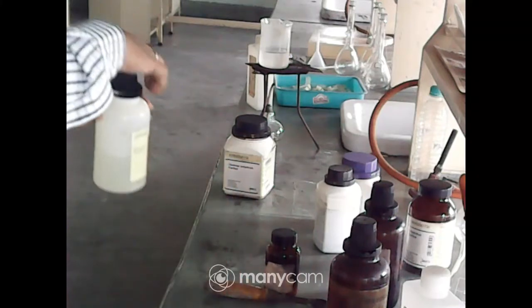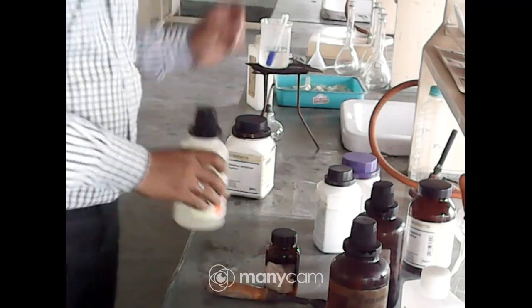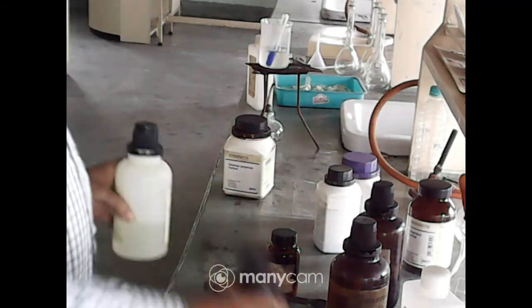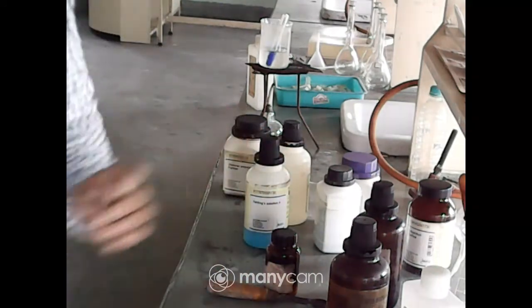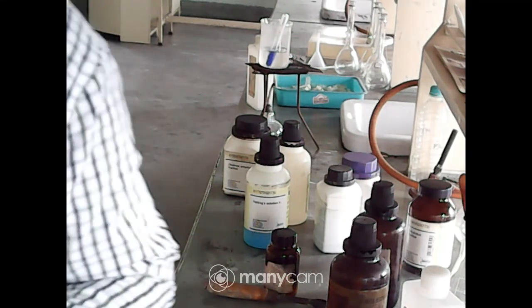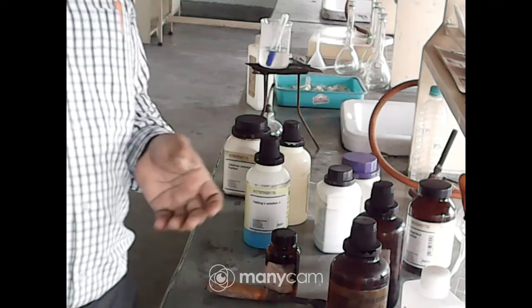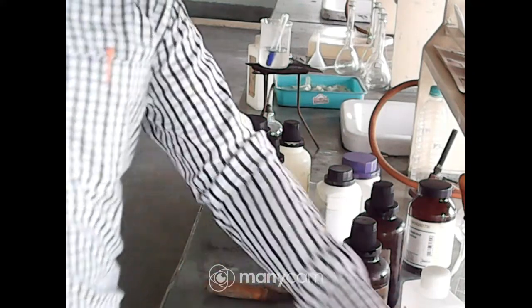Till the solution is heated up, we will go for the test for protein. So these two tests, the Benedict reagent test, will not be required, just write about it. Now we will go for protein. So the protein solution already is here.